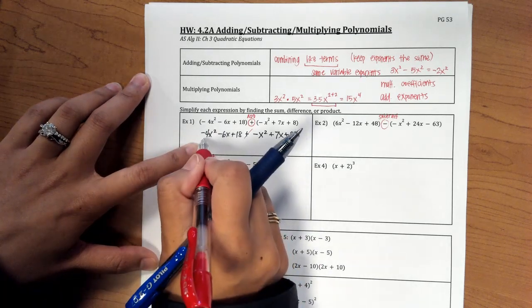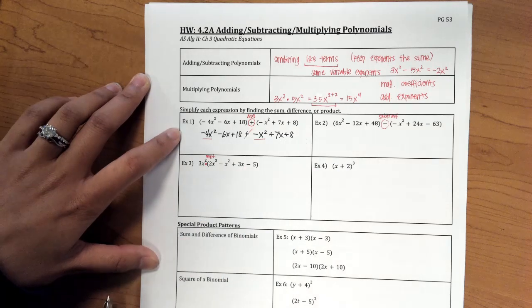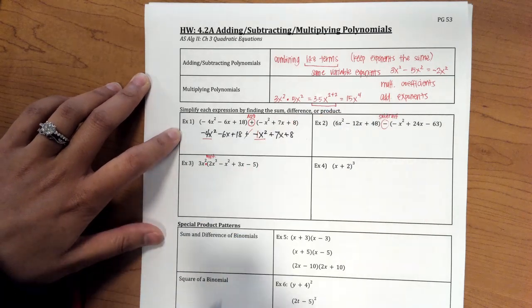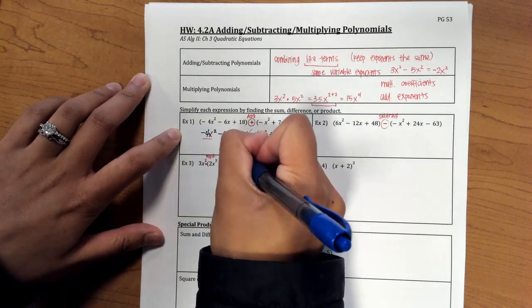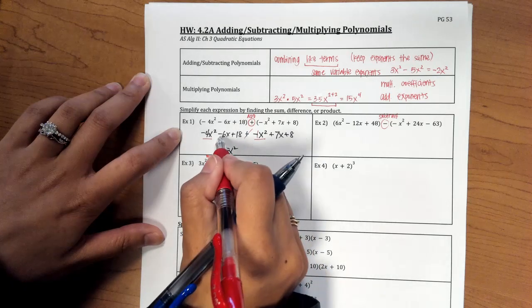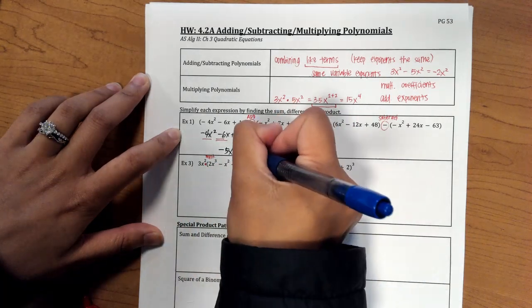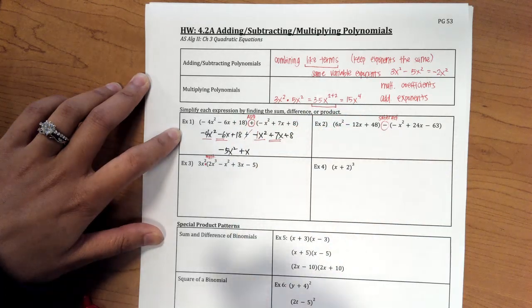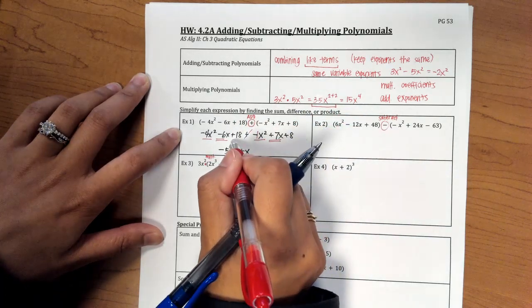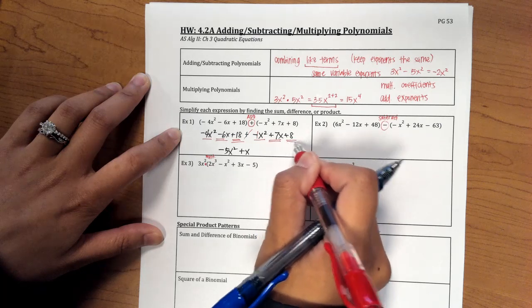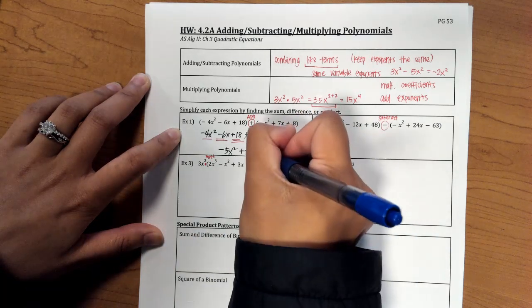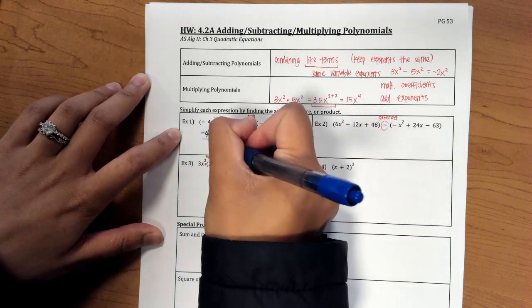We have negative 4x squared, negative x squared. There's an invisible 1. So it'll be negative 5x squared. We have our next term. Negative 6 plus 7 is plus x. Right? And then we have 18 and 8, which is 26.